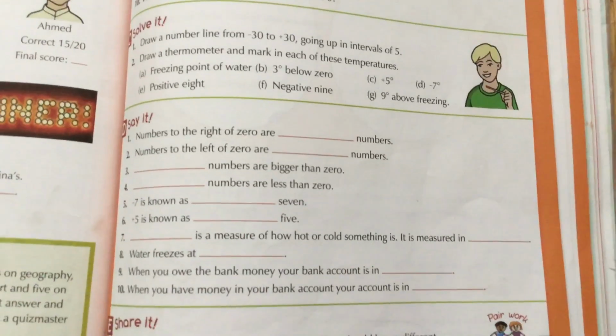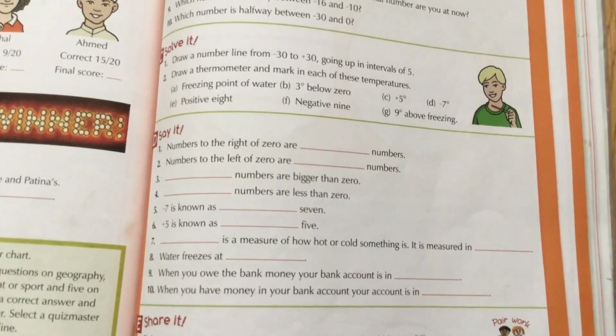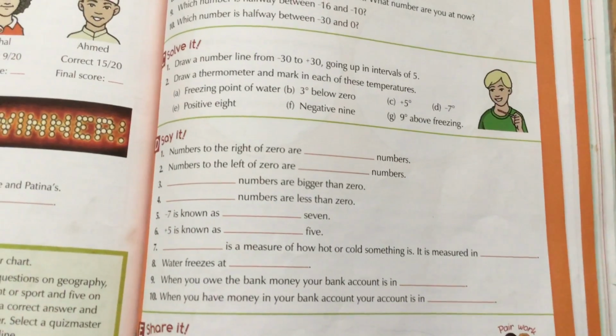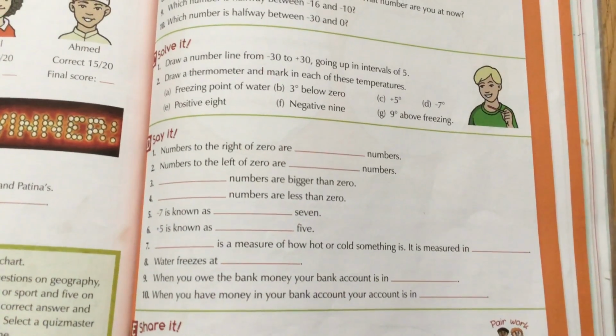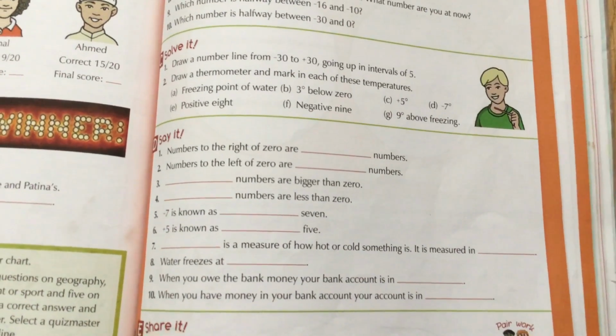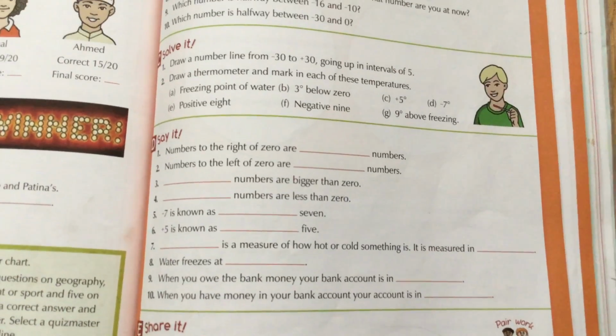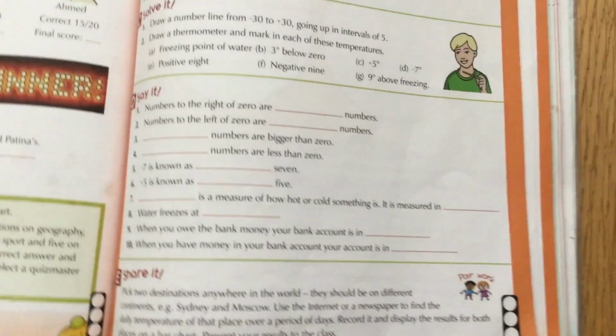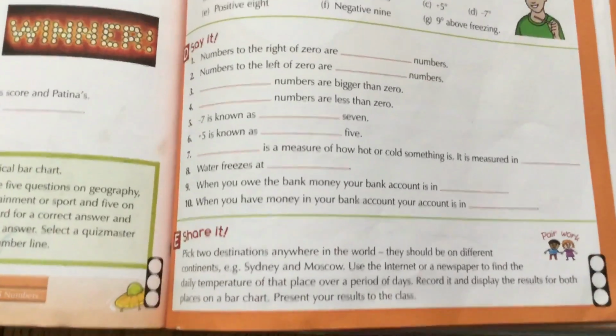And when you owe the bank money, your bank account is in, yes, debit. When you have money in the account, it is credit. Your parents and I, we specialise in debit and credit on a daily basis. So it's all ahead of you, lads, all ahead of you.